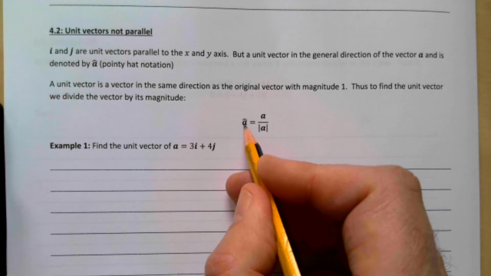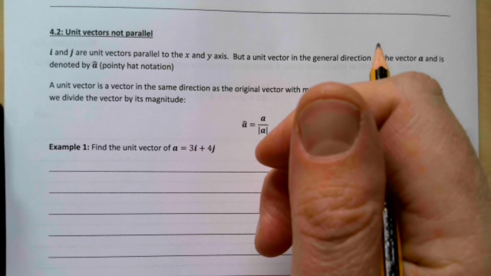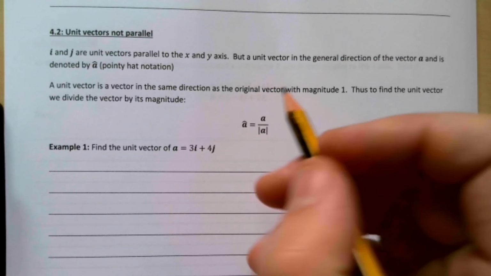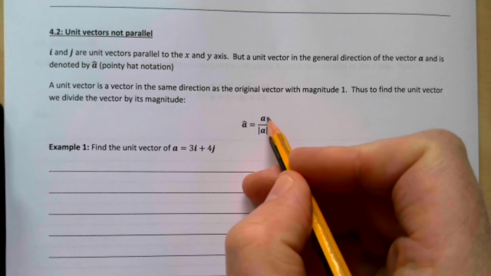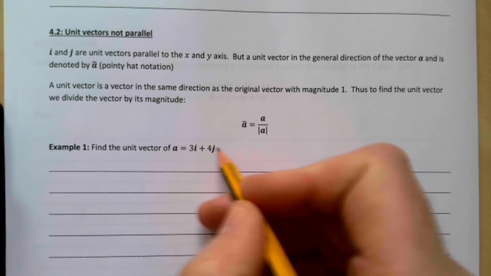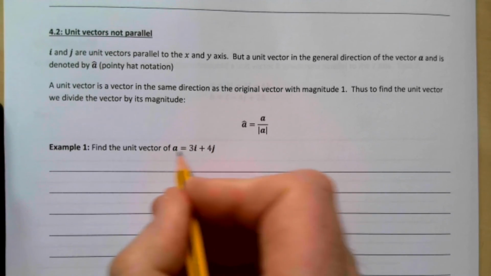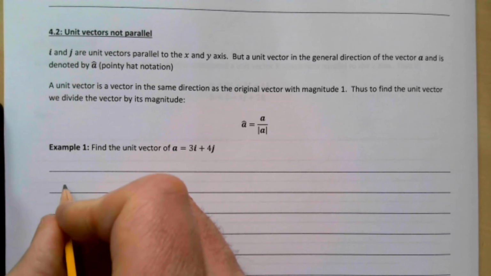So the unit vector of a, sorry I got disturbed there, so the unit vector is the vector itself divided by its magnitude, and its magnitude, of course, we do that by working out then the Pythagoras bit. So first of all then find the magnitude.